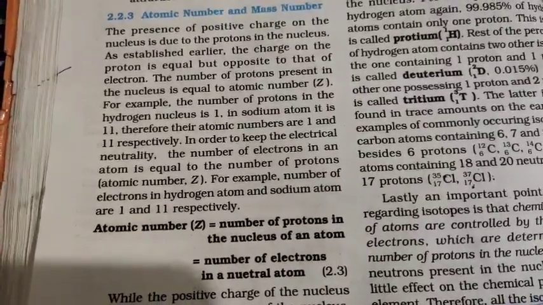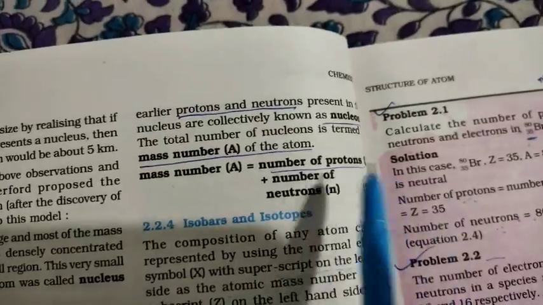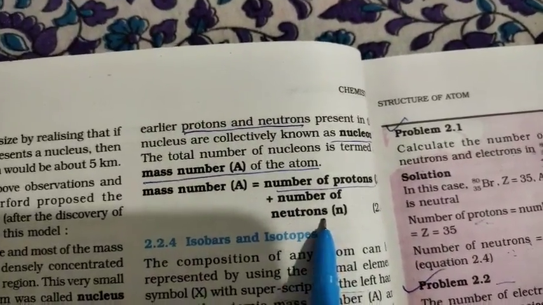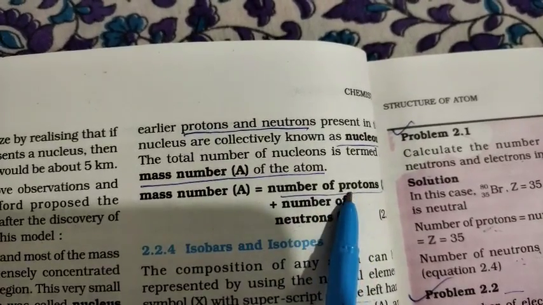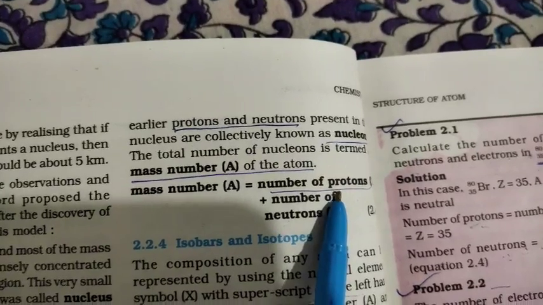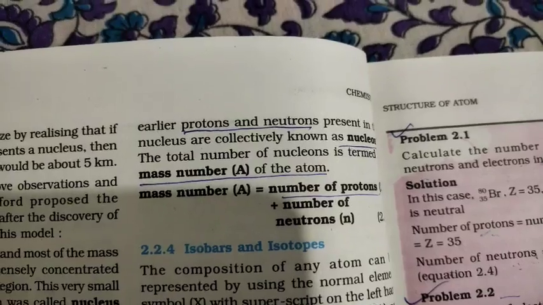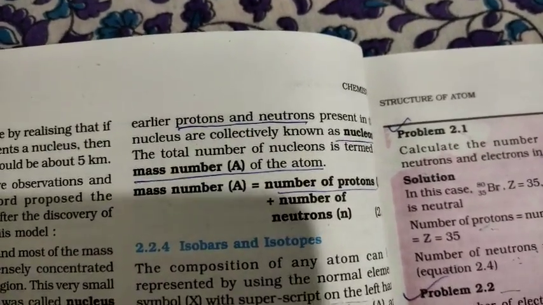But when we talk about mass number, it is the number of protons plus the number of neutrons, or the number of electrons plus neutrons, because you can write electrons in place of protons since the numbers are the same. So mass number is the total number of protons and neutrons taken together.